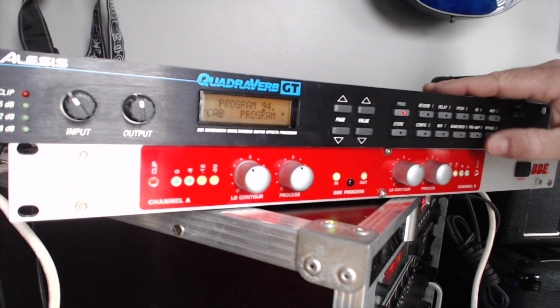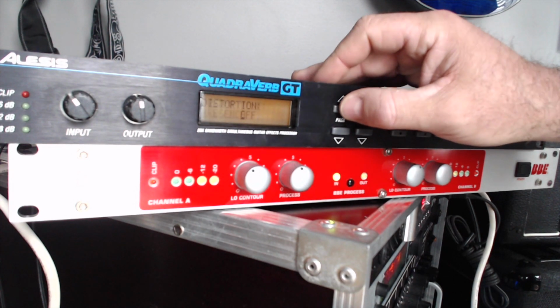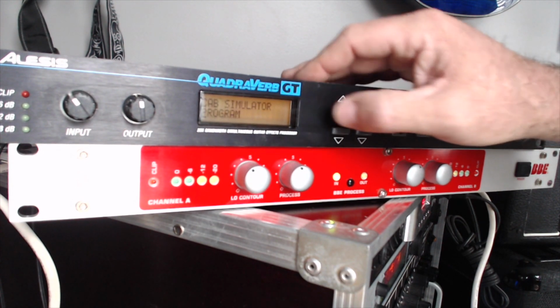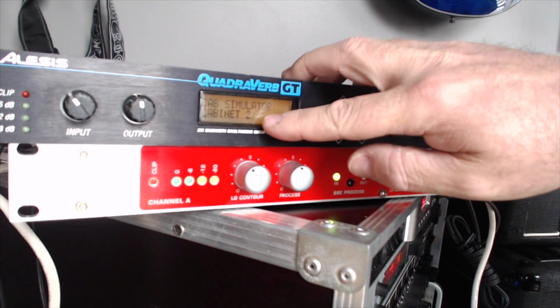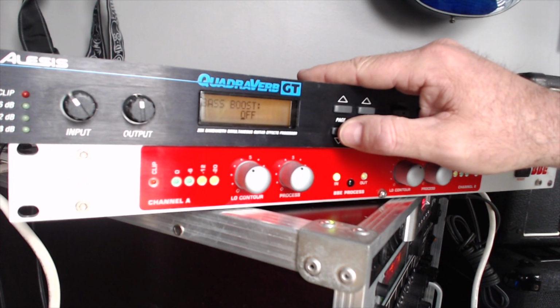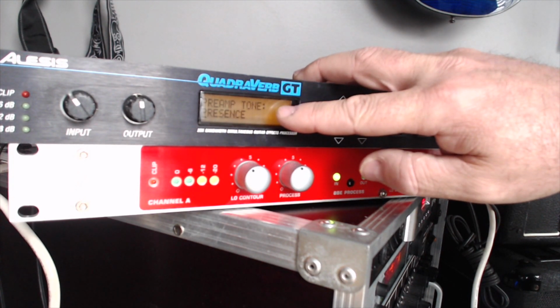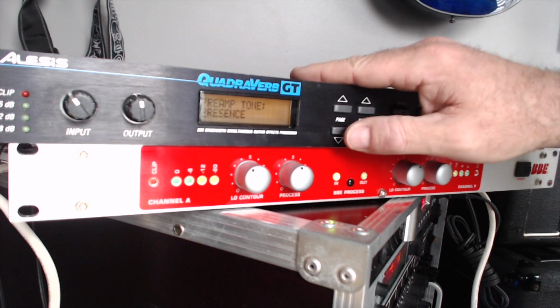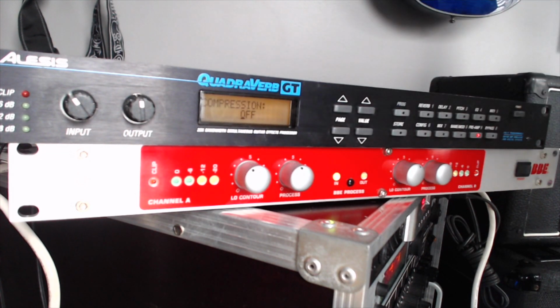What I've got basically is, if you go into the preamp section, you've got a cab sim program, and I used cabinet simulator number 2 here. And I have the preamp set to a presence setting, which just gives it a little high-end gliss and makes it sound a little bit more realistic and more like it's in the room with you.